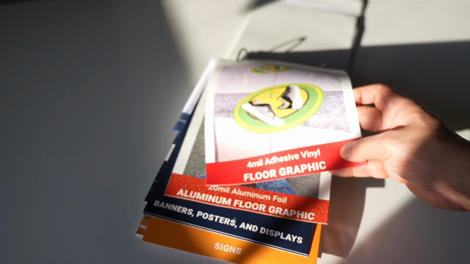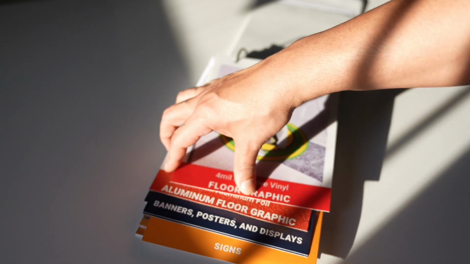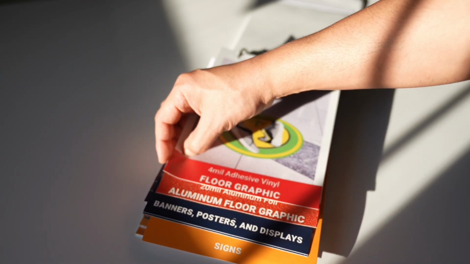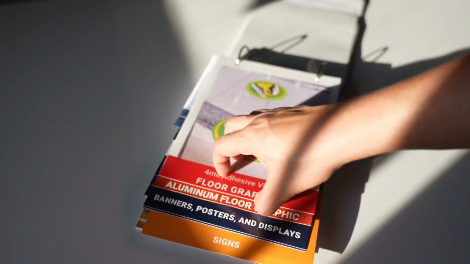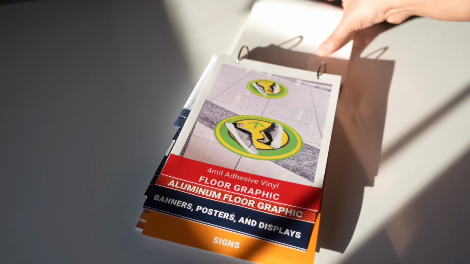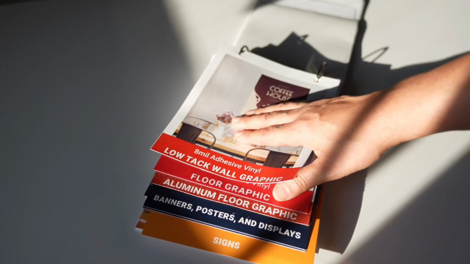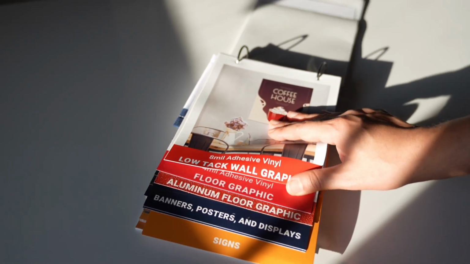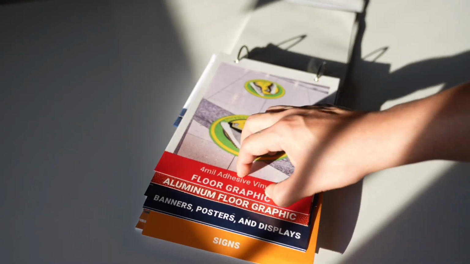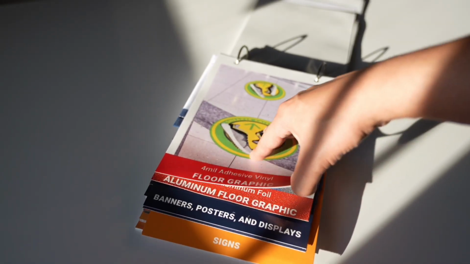So you got the regular floor graphics. So like if you touch this material right here, it's very strong, right? It doesn't scratch like these vinyls right here. This is like you put it on the wall, right? But you know, if you scratch it really hard, it's gonna scratch through. But this right here is to be on the ground, so it's very long lasting.